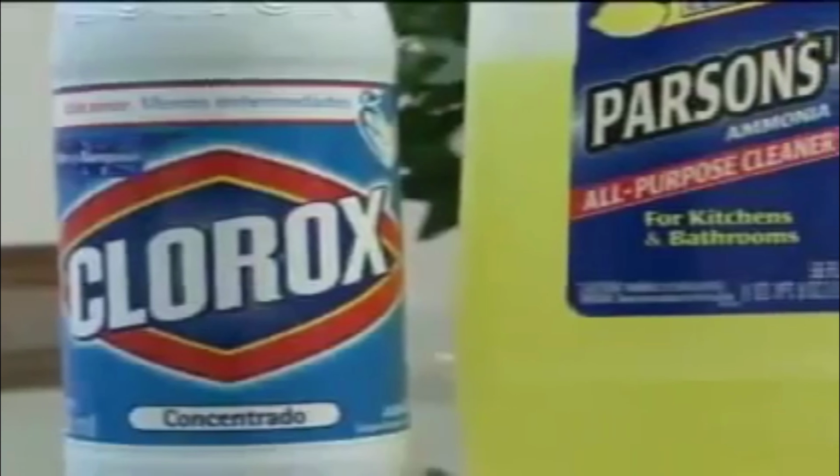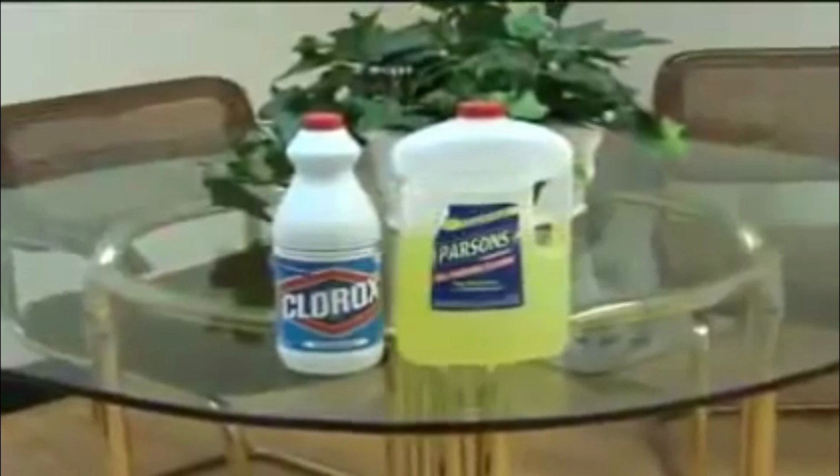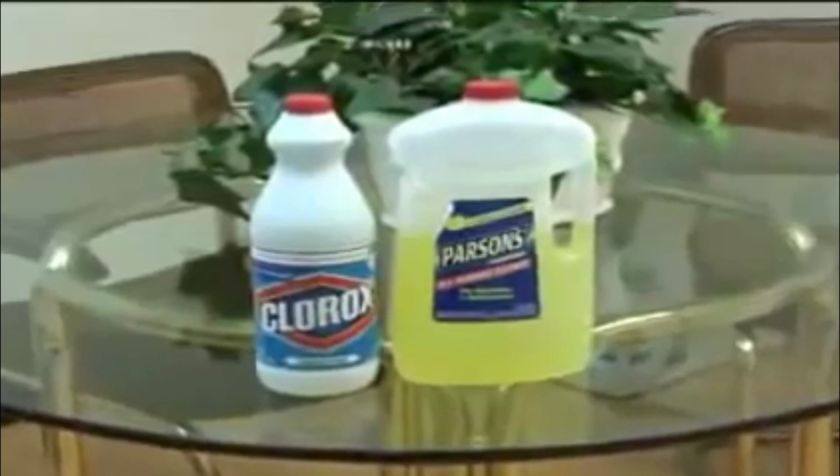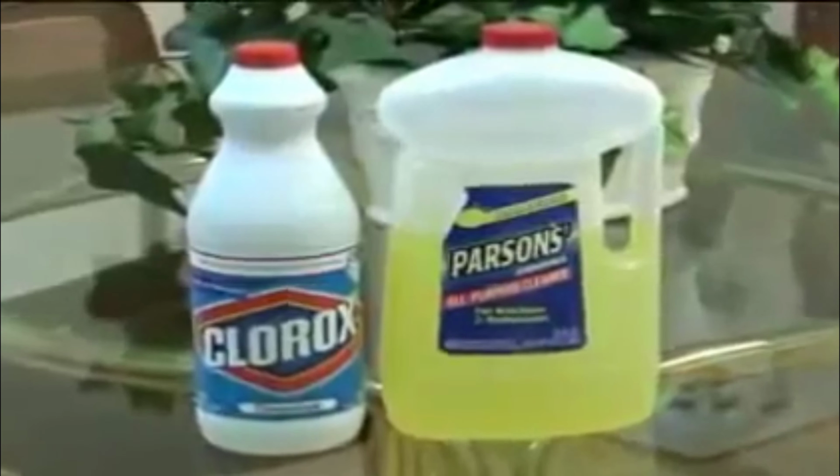Never mix chemicals unless you are sure it is not harmful. Ammonia and bleach, two common chemicals janitorial services use, should never be mixed. They can become a deadly combination.